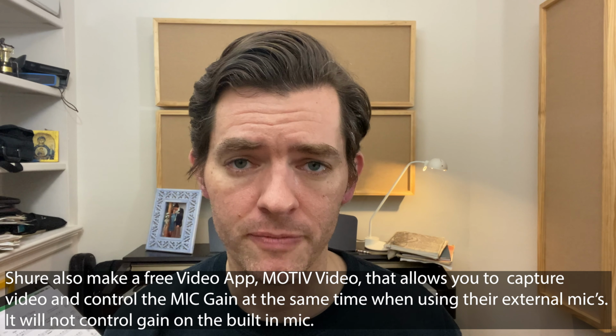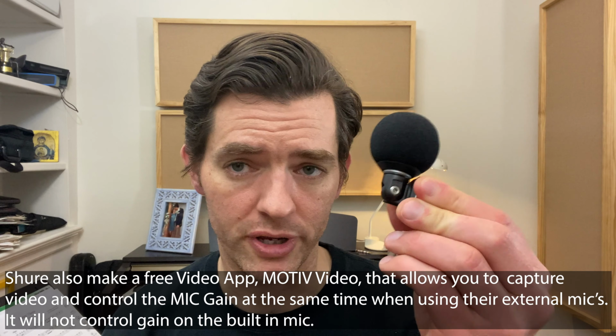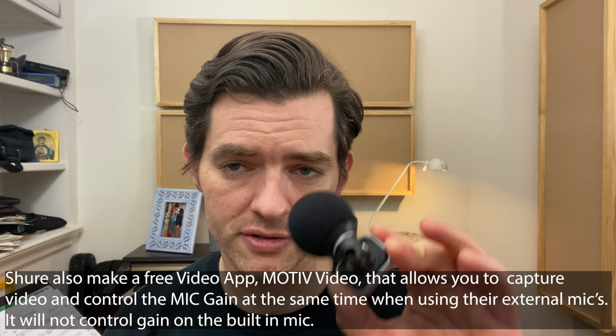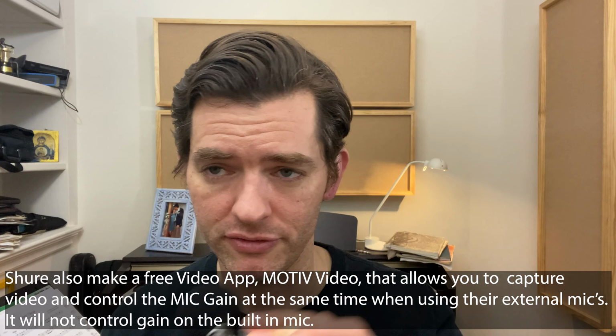All right, you can change the gain by way of the Shure audio app or the video app. You saw the audio app earlier. But this is a great little microphone, really cuts through the noise. I've loved using this thing.